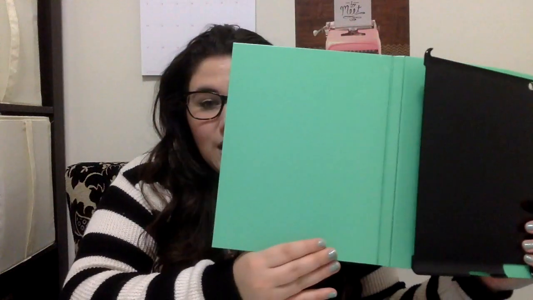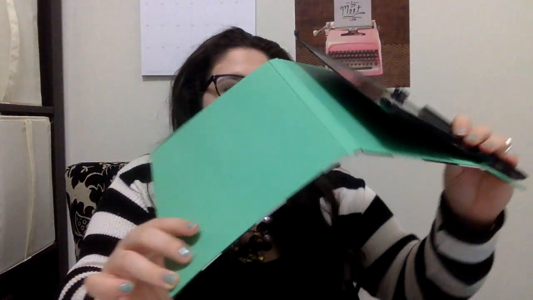Next case I have is from a company called Nico and Lala, and this is another folio style case. This one's great because it actually allows you to sit your laptop in it, and you can kind of do a viewing angle thing like that, which is pretty awesome. And yeah, you can fold this around back and just hold your iPad like this in your hands. A lot of different ways that you can use this, which is great.